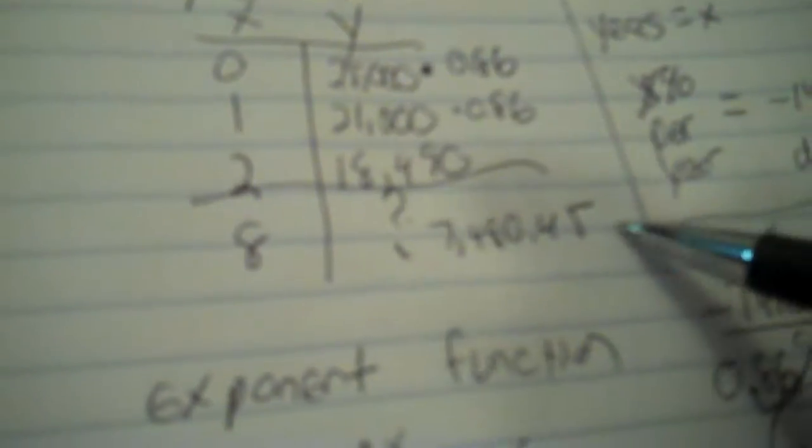$7,480.45. And there's your answer, okay? So we know that that matches up with our 8, and that's your answer. And I don't even really care how it's rounded personally. I usually go to the cents place, but if you just go to a dollar amount, that's cool too.